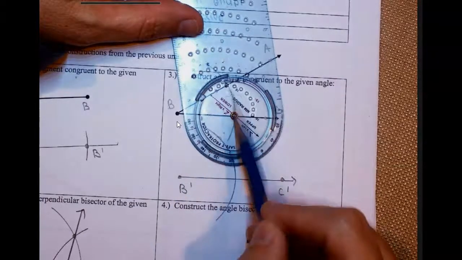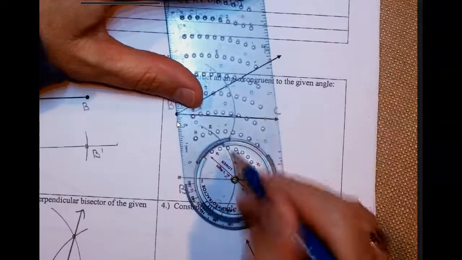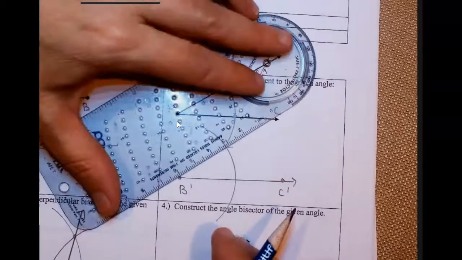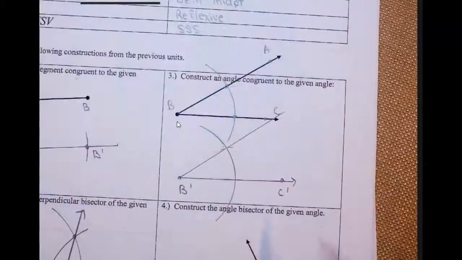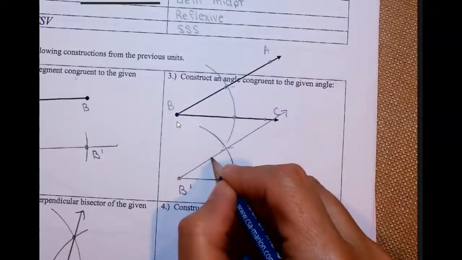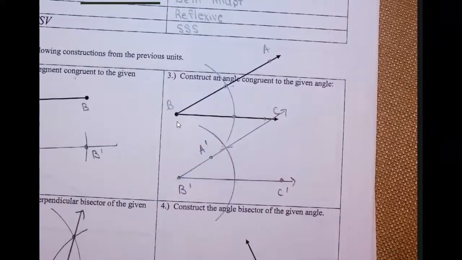Again, I'm measuring here to here, come down, do that same thing, 17. There's the second point of that line, so we can go ahead and draw that in. And again, I can pick any point on this ray. It doesn't really matter. Just for sake of space, I'm going to put it all the way down here, A prime.